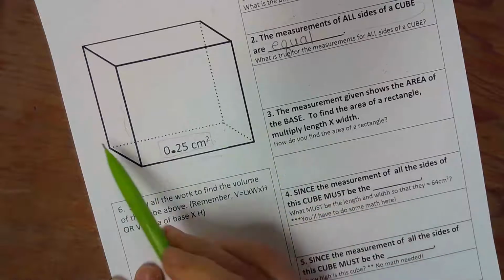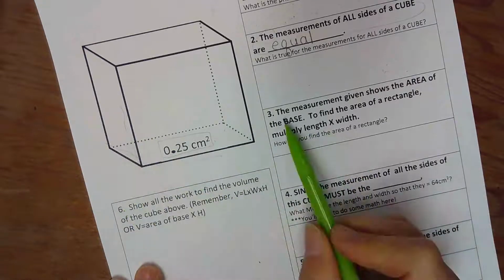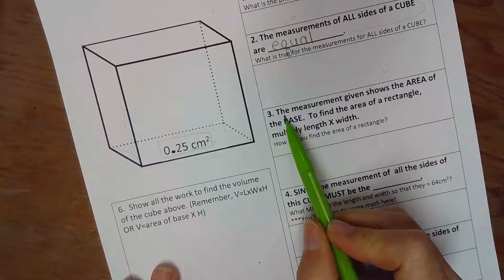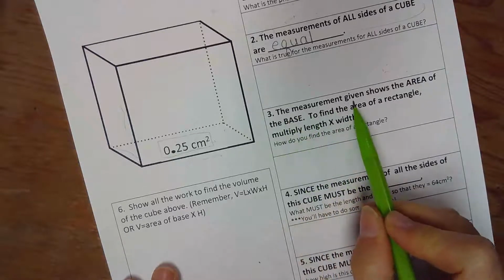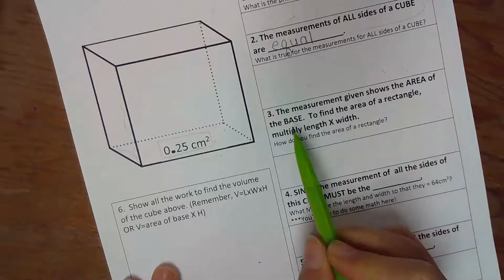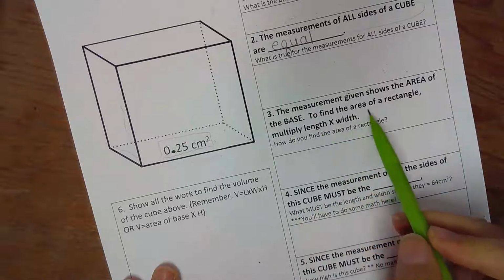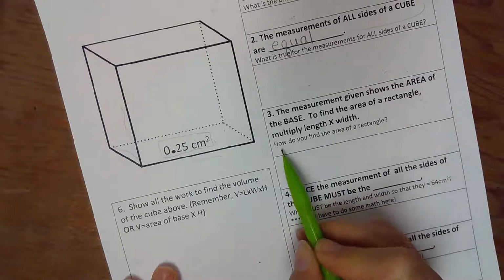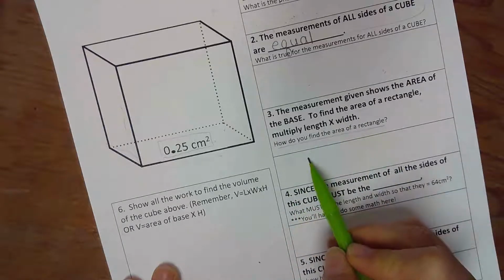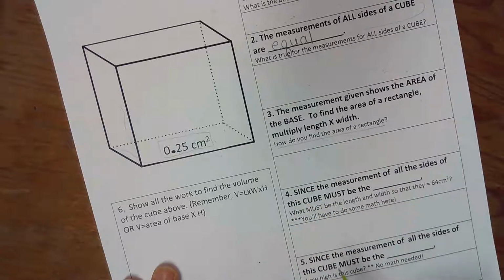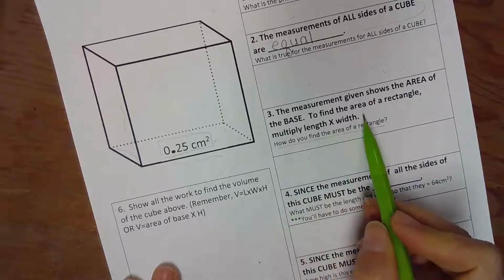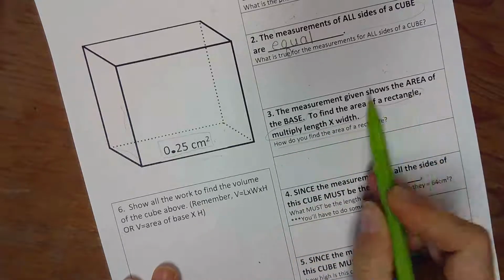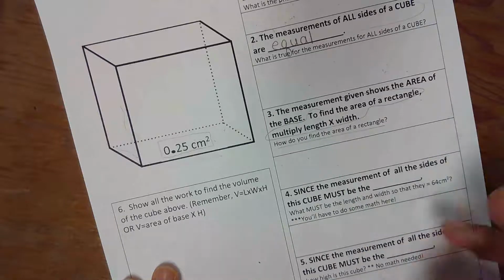But don't just go deciding you know exactly what the length is. The next logical step, the measurement given shows the area of the base. To find the area of a rectangle, multiply length times width. So question number 3, how do you find the area of a rectangle? Yes, you actually have to write this sentence in this box.